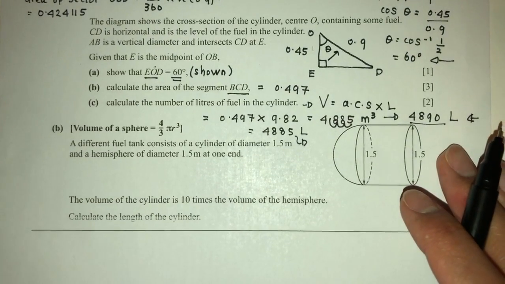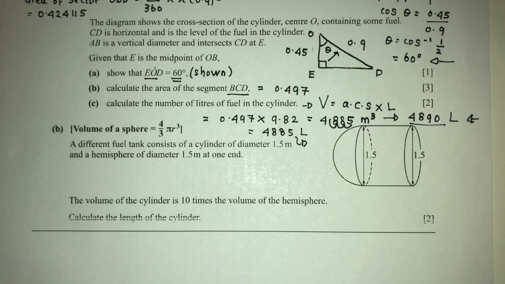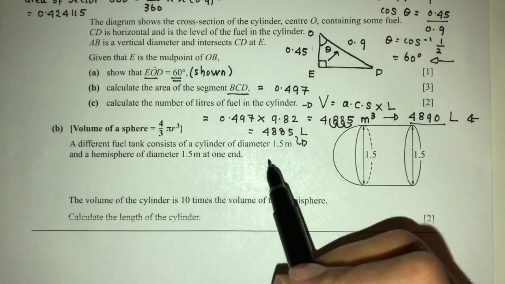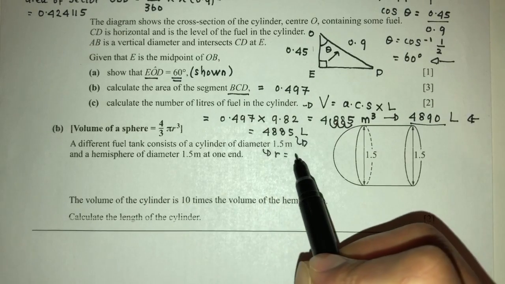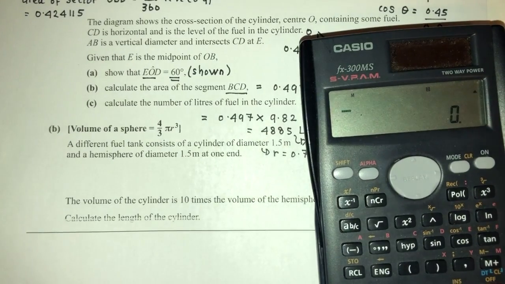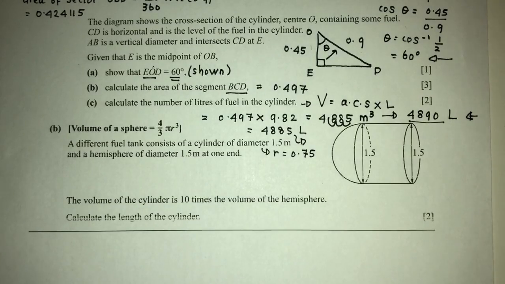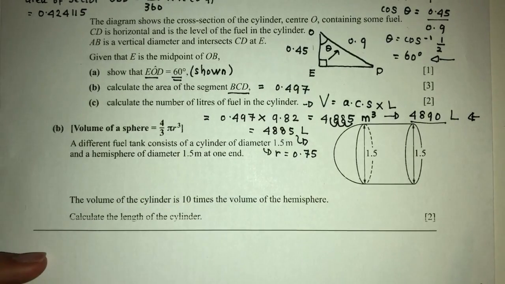Now let's move on to the next part of the question. We have the volume of a sphere given by 4/3 pi r cubed. We have a different tank consisting of a cylinder of diameter 1.5, which means the radius has to be 0.75. Let's check: 1.5 divided by 2 is 0.75.